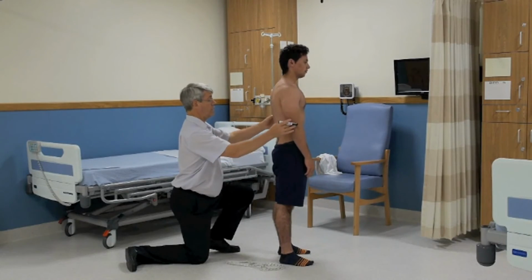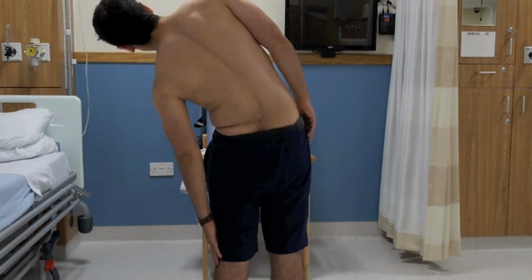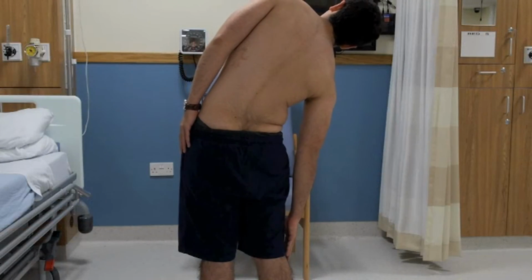Finally, assess lateral flexion. Ask the patient to bend to each side and slide their hand down their leg as far as possible. Note the level they reach and compare the two sides.